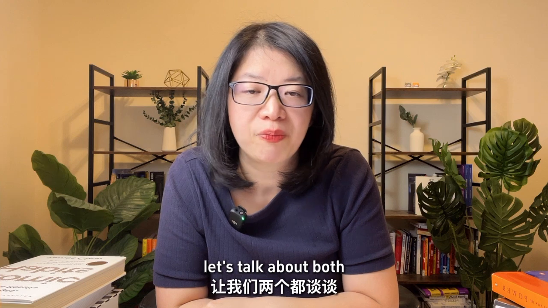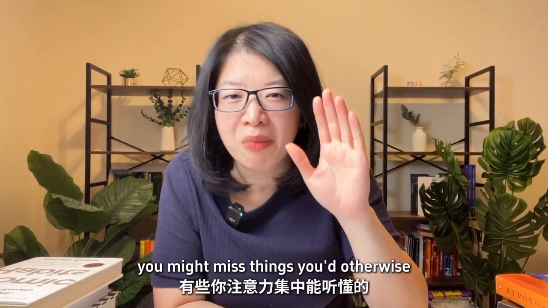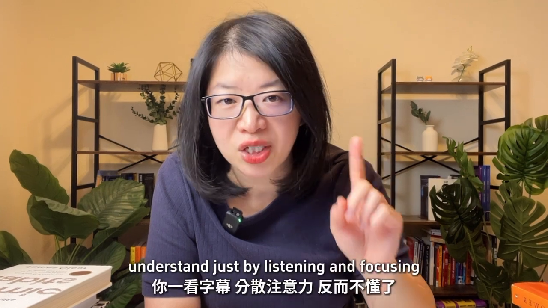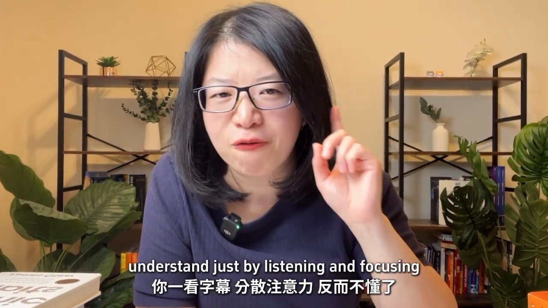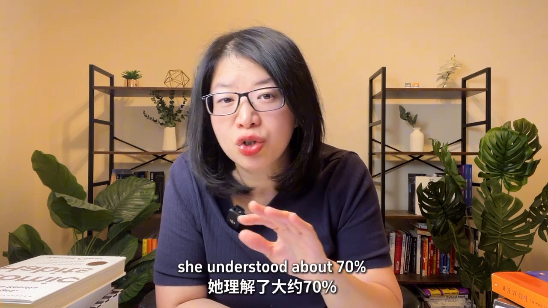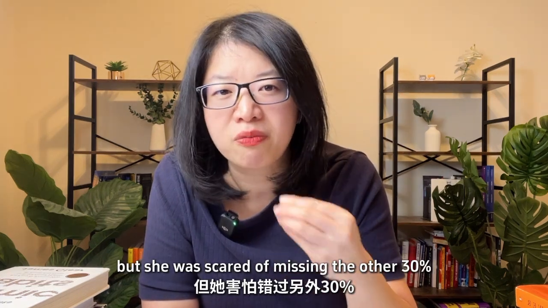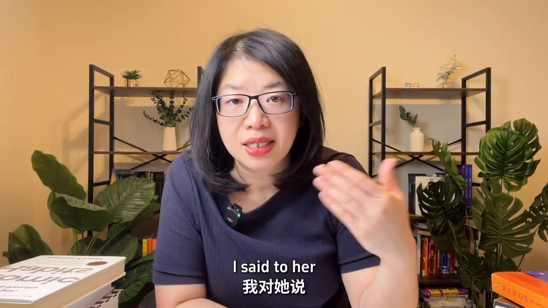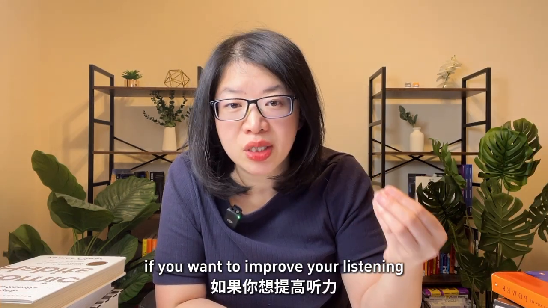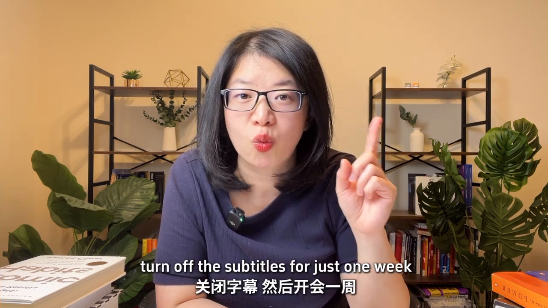Let's talk about both. In the short term, reading subtitles actually splits your attention. You might miss things you'd otherwise understand just by listening and focusing. One of my students was really nervous about turning off subtitles. She understood about 70% of what's being said in her meetings, but she was scared of missing the other 30%. I said to her, if you want to improve your listening, the first thing I want you to do is to turn off the subtitles for just 1 week.